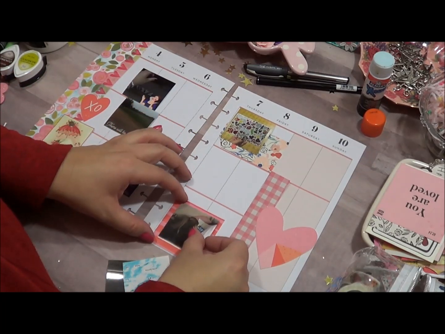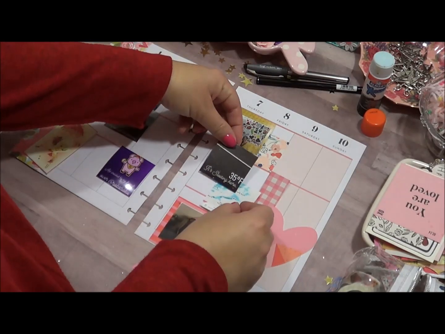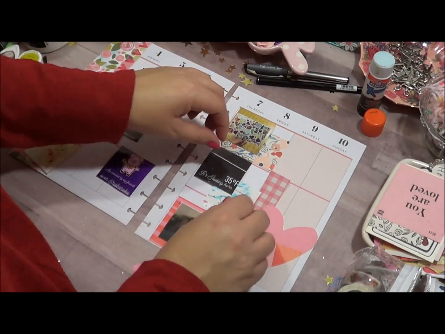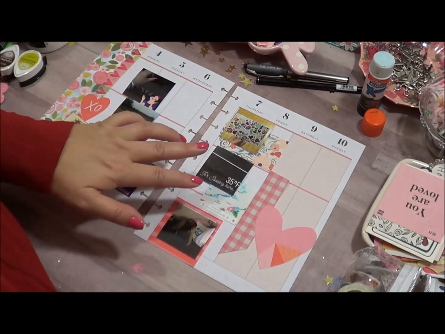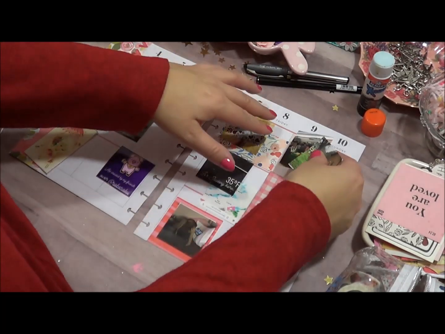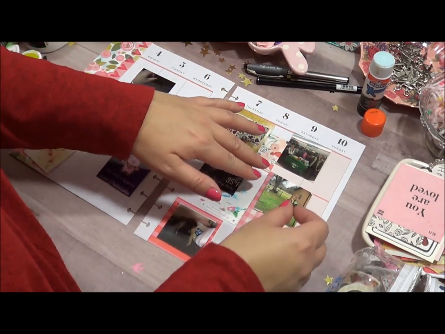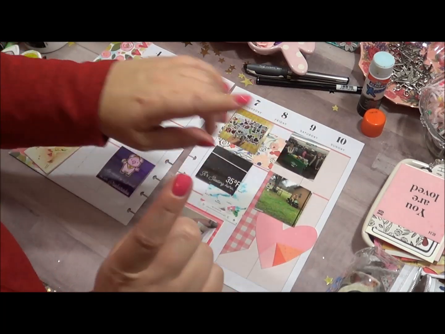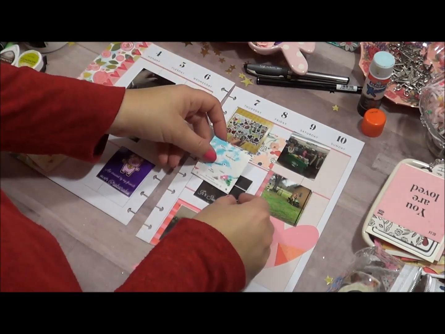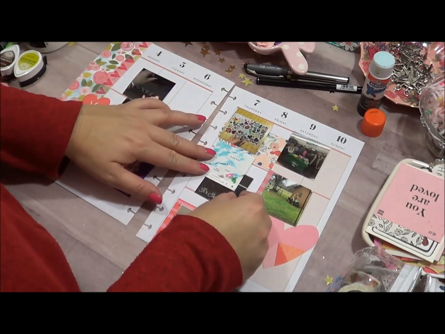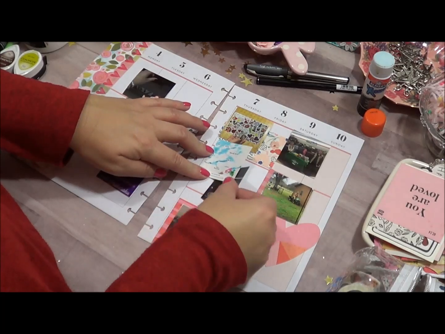I love these little framed ones. They're super fun. You want to keep in mind that you're going to be needing space to write when you're putting all your stuff on here. And then right here, leaving it blank. So, you know what? I'm going to cover up this. You know what? I may take this out.